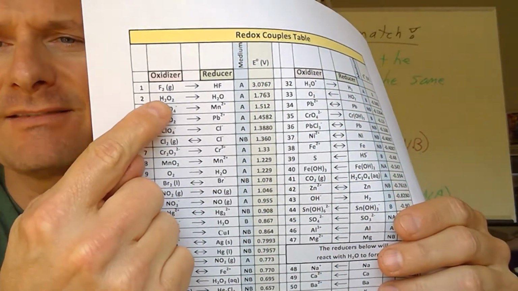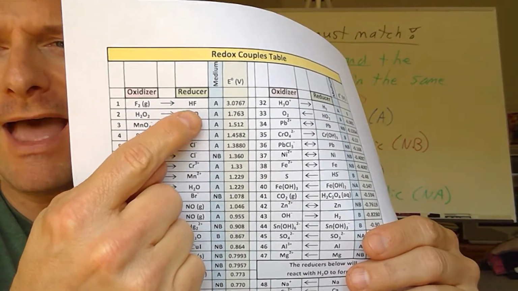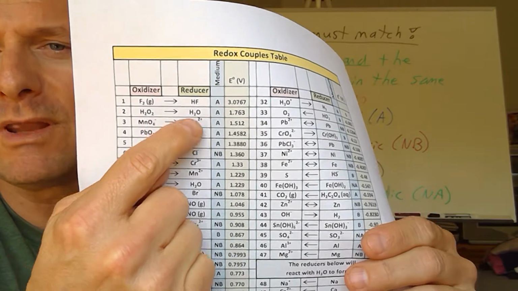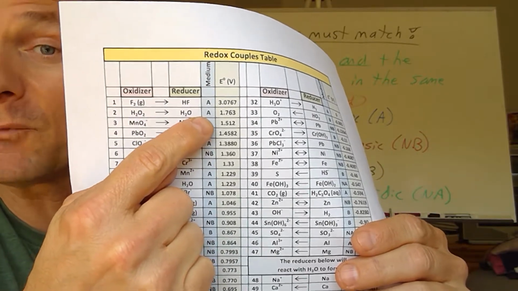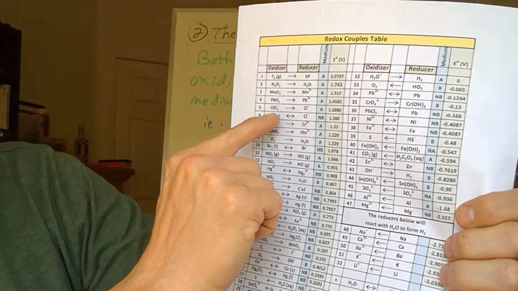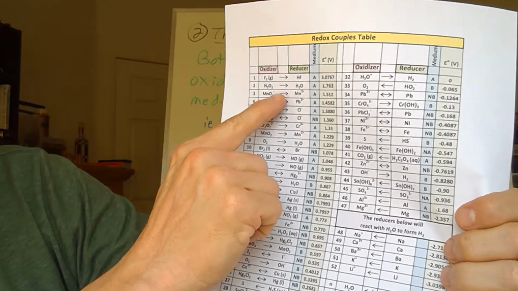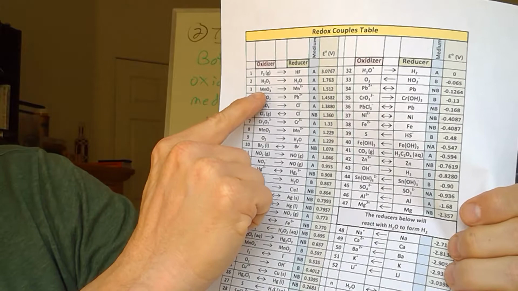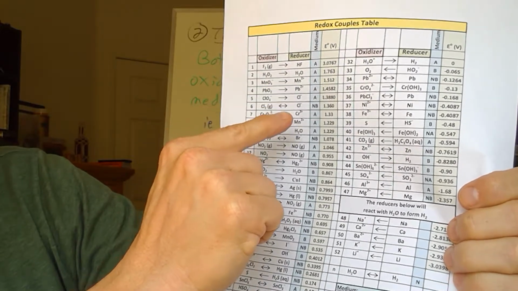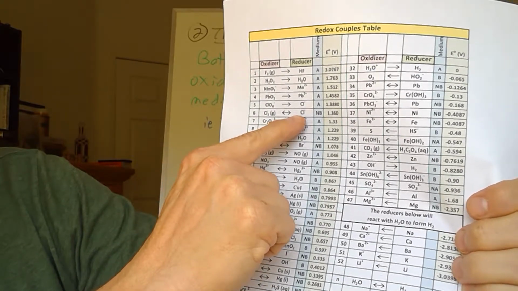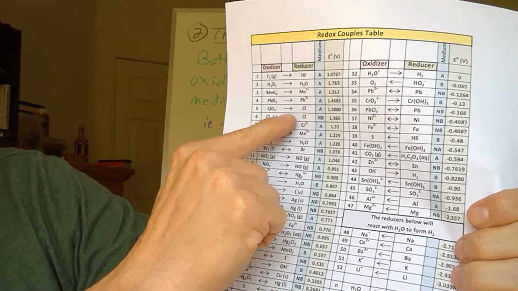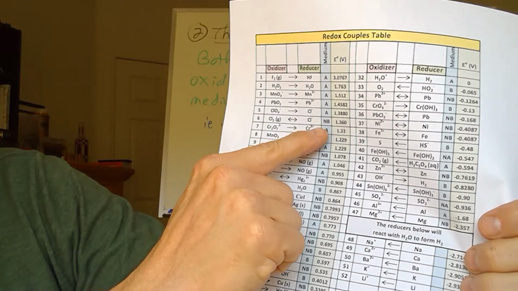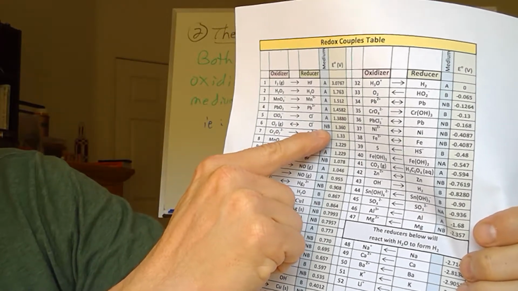So if the oxidizer, if you pick this forming that, you look over here. So this one would be in acidic medium, right? Let's just say we take MnO4- to Mn2+ in acidic medium, and I react MnO4- as the oxidizer with chloride ion as the reducer going to chlorine gas. Well, the chloride would be not basic, which could be acidic or neutral.